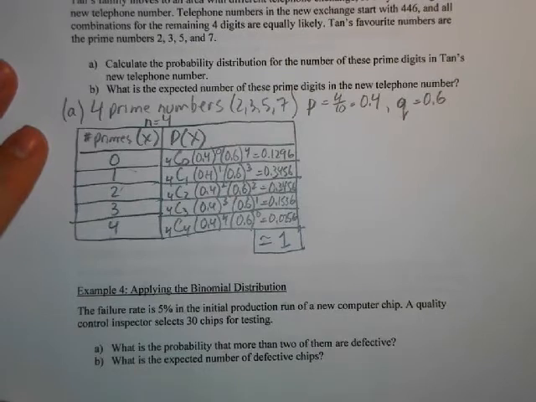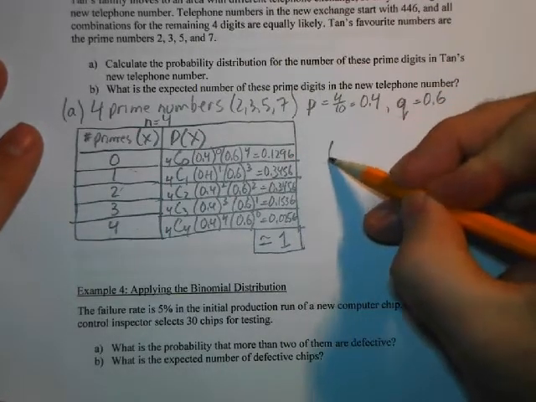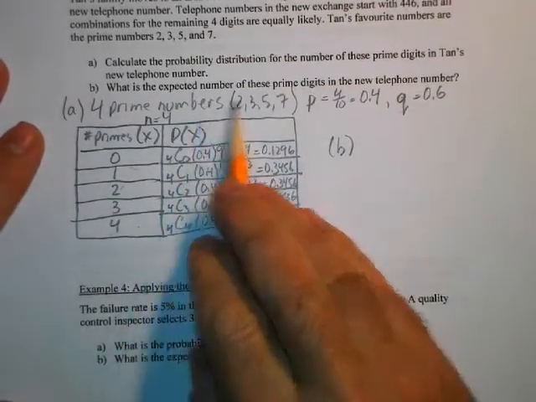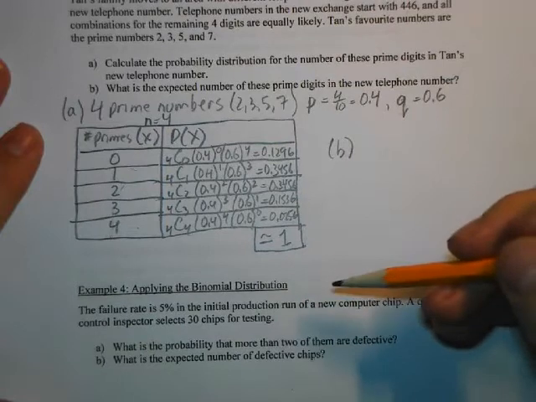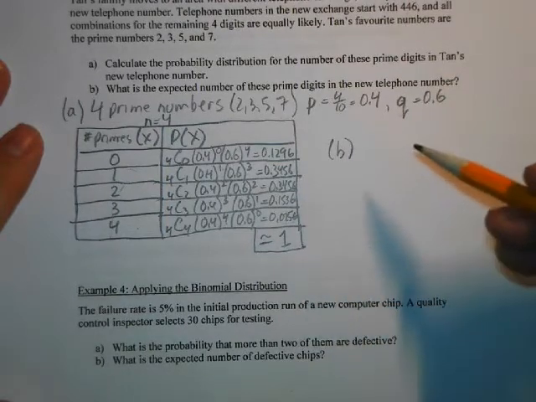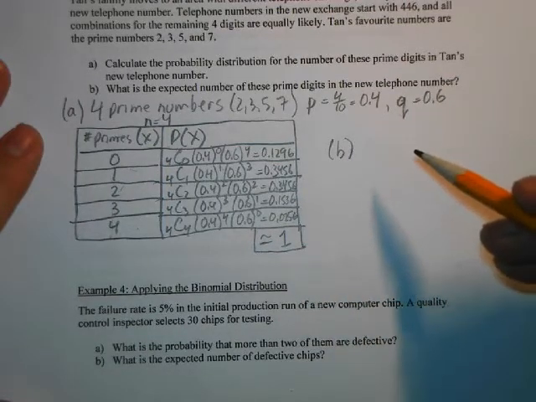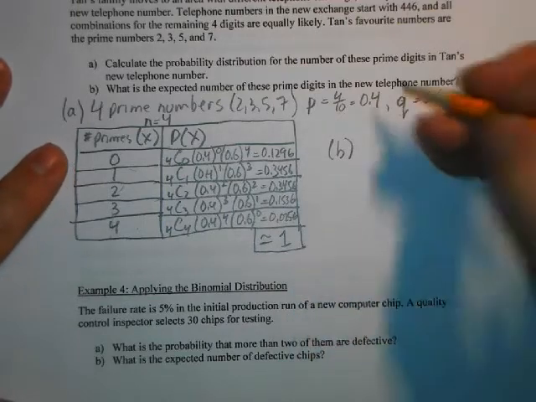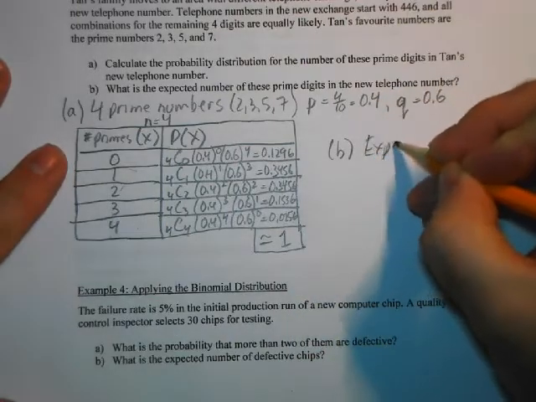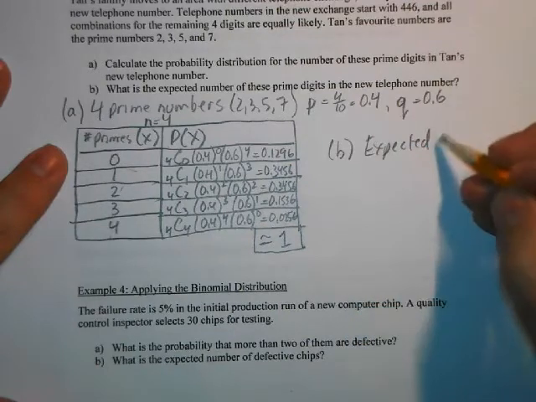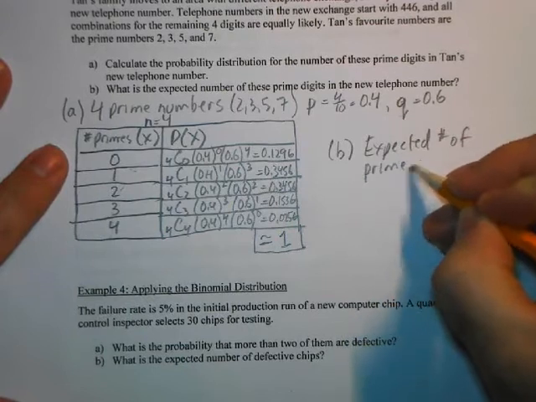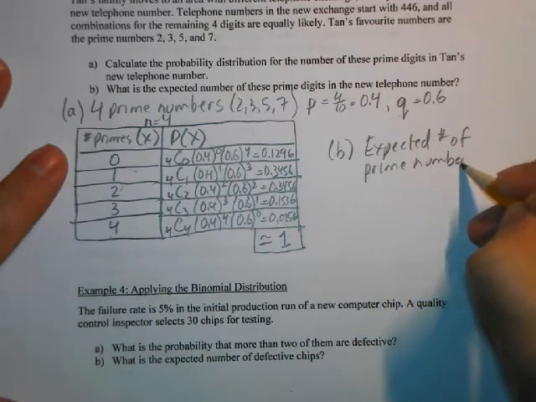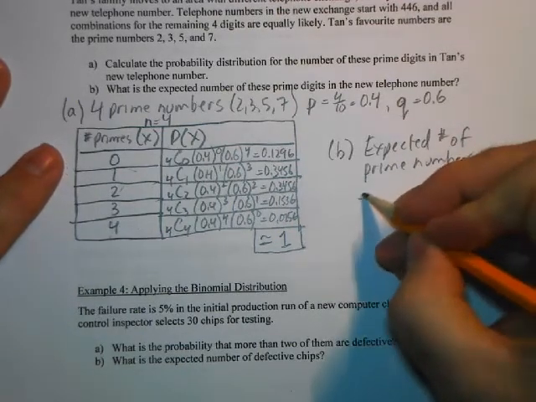Okay, now the second part, what's the expected number of these prime digits in the new telephone number? So if you took a whole bunch of random numbers, what would be the average or the expected number of prime numbers? So expected number of prime numbers, that's going to be equal to NP.